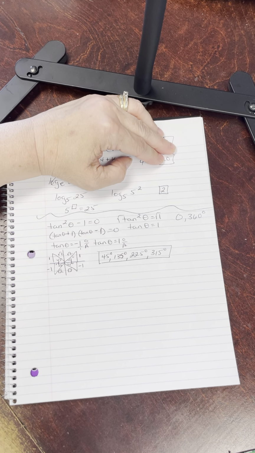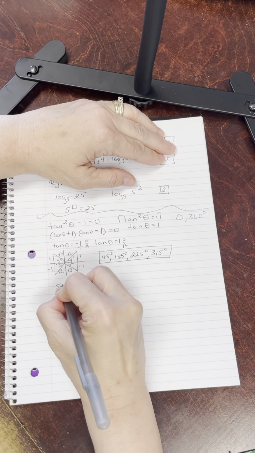Okay, example 2. Sine squared theta minus sine theta equals 0. Now this one is easier to see that I need to factor it. I was debating which way was best way to factor it. All right, so let's try to factor this.